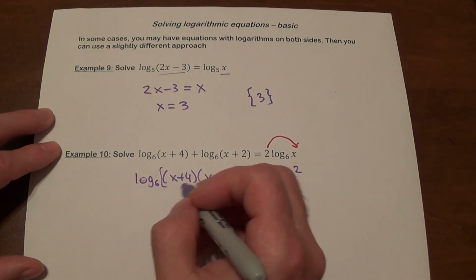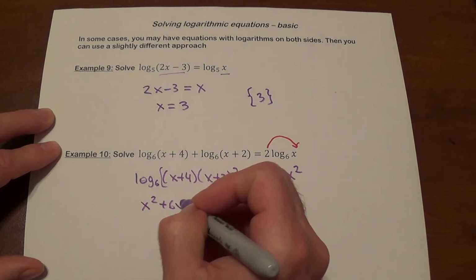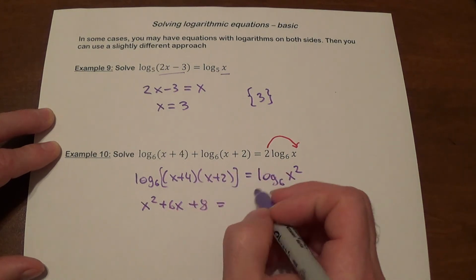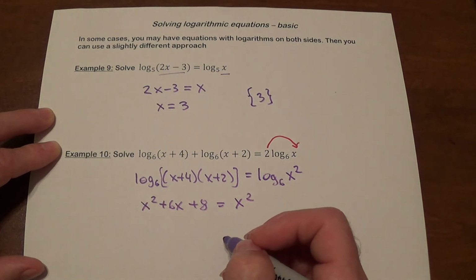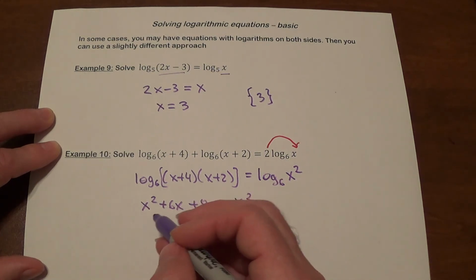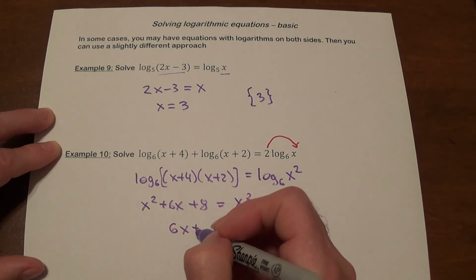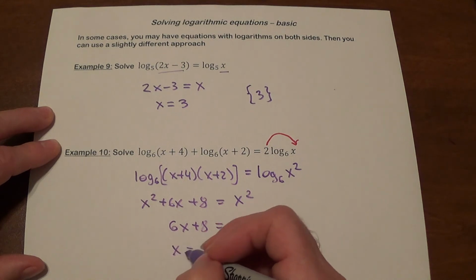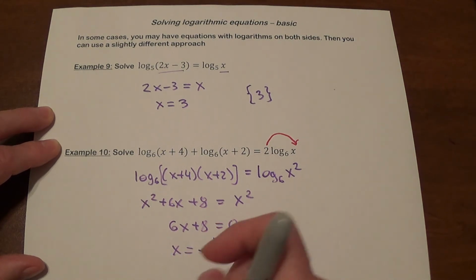So what do we get here? We're going to get x squared plus 6x plus 8 on this side. On this side, we're just going to get x squared. Correct? X squared is going to end up canceling. You're going to get 6x plus 8 equals 0. And if you solve this equation and simplify the answer, it's going to give you x equals negative 4/3.